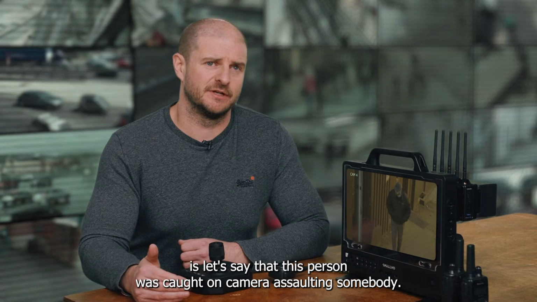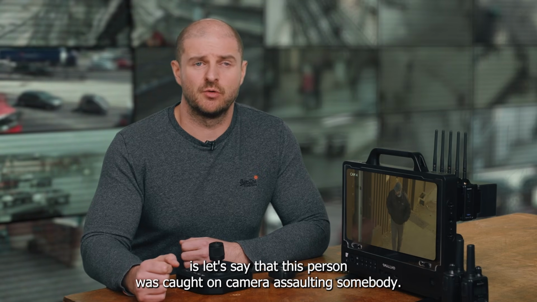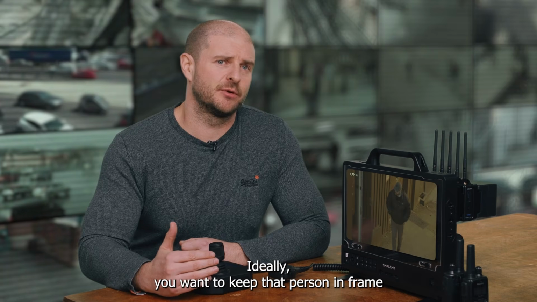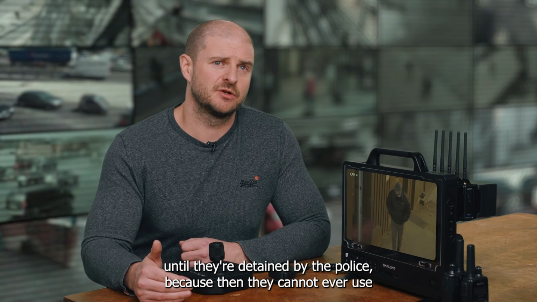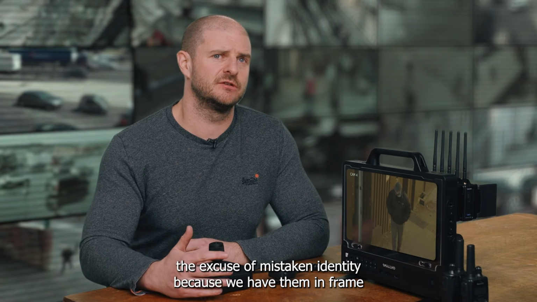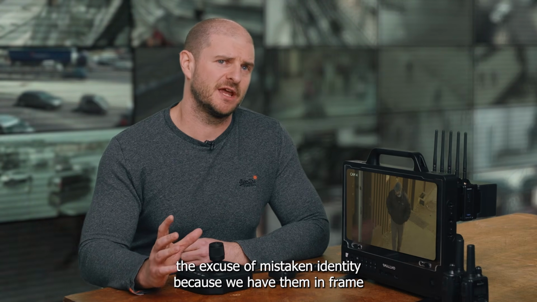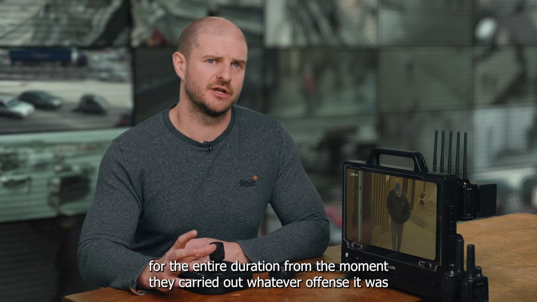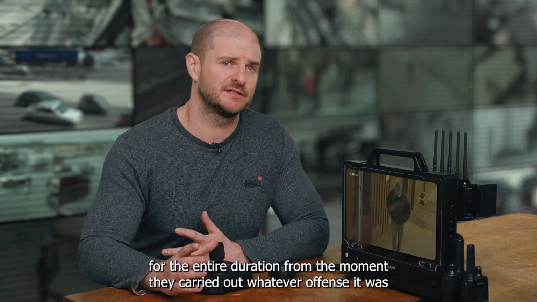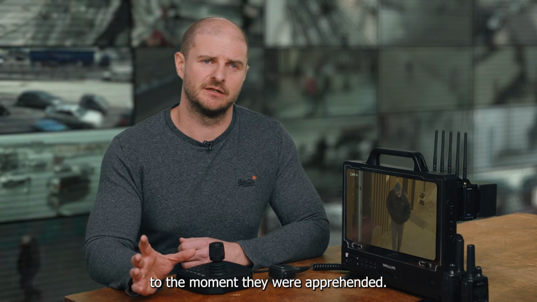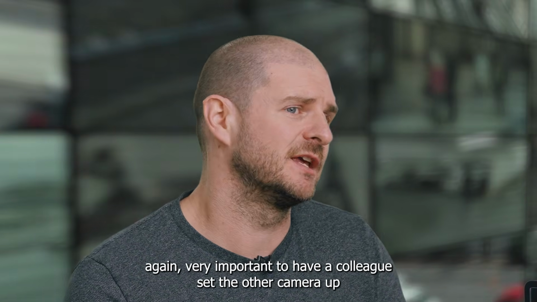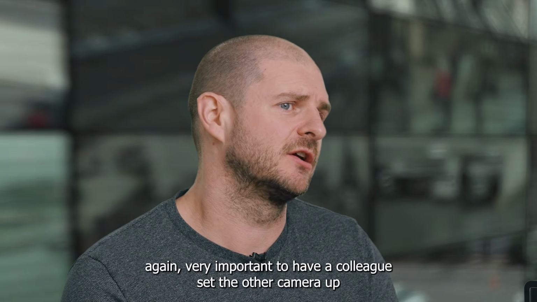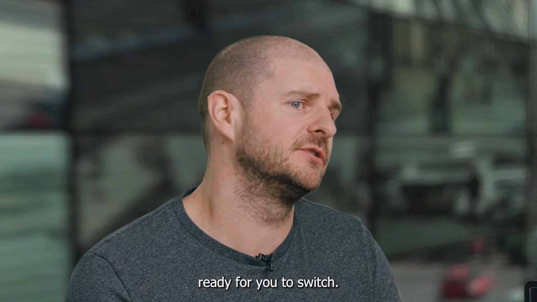Another thing that could happen is, let's say that this person was caught on camera assaulting somebody. Ideally, you want to keep that person in frame until they're detained by the police, because then they cannot ever use the excuse of mistaken identity, because we have them in frame for the entire duration from the moment they carried out whatever offense it was to the moment they were apprehended. Now, this may not always be possible because you may have to switch cameras. Again, very important to have a colleague set the other camera up ready for you to switch.